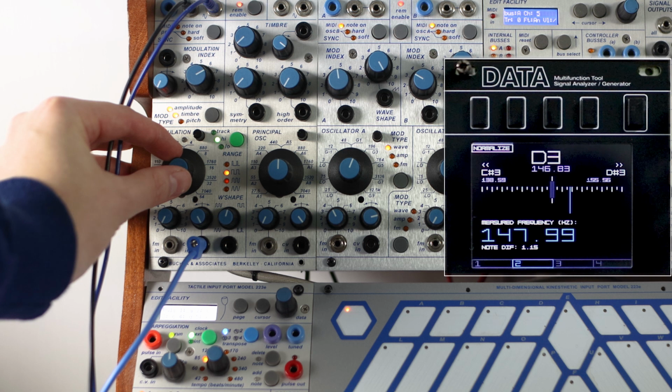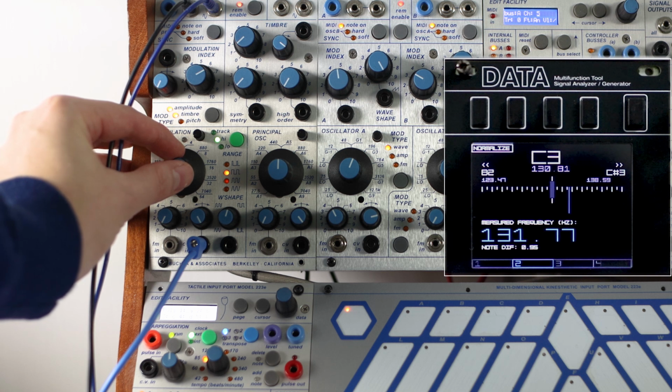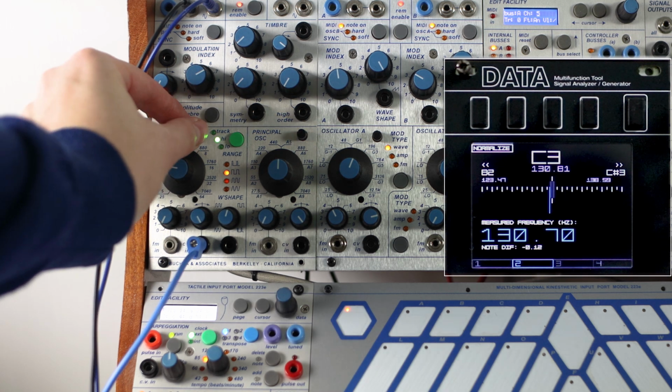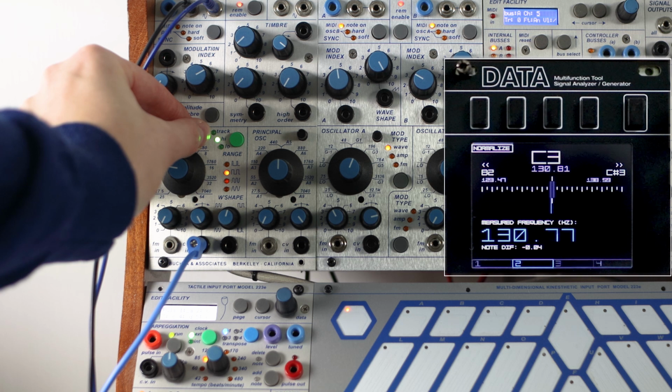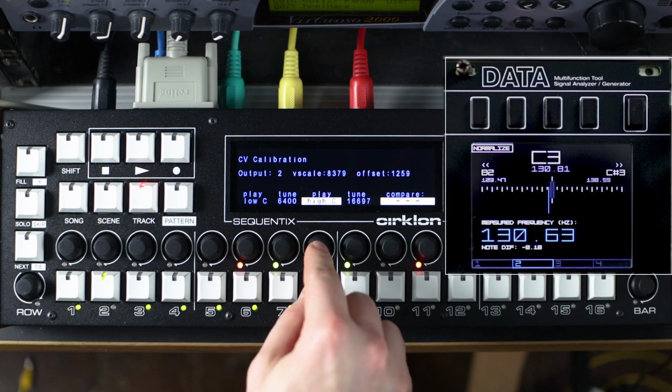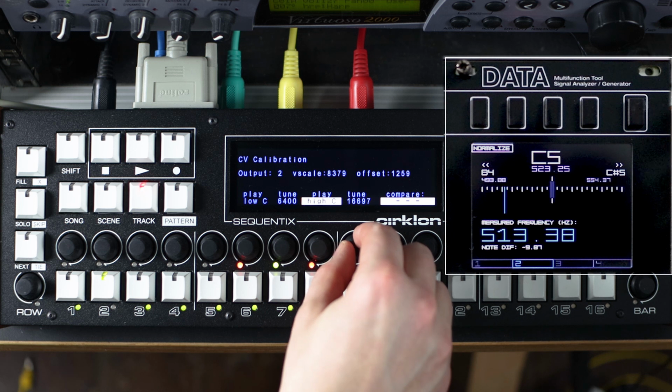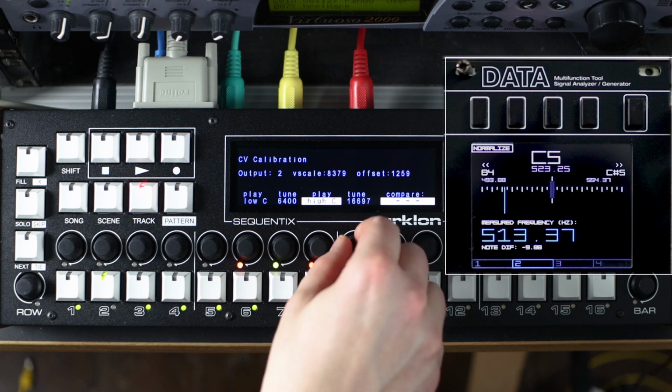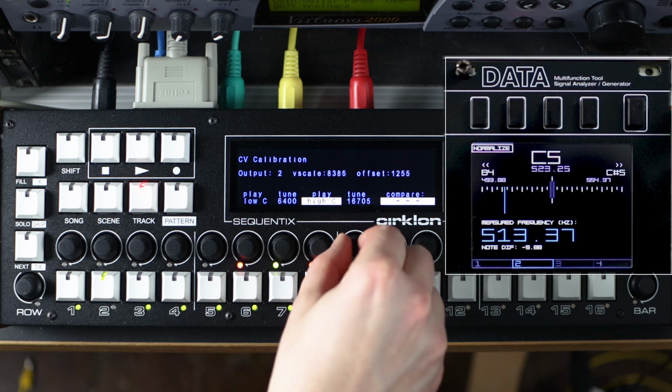I start by tuning the oscillator to the low C. I have chosen C3. I press encoder 8 to play the high C and dial encoder 9 clockwise to increase the pitch.